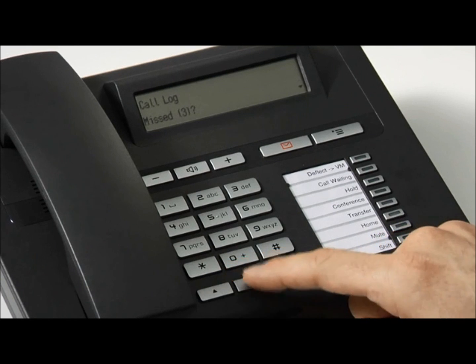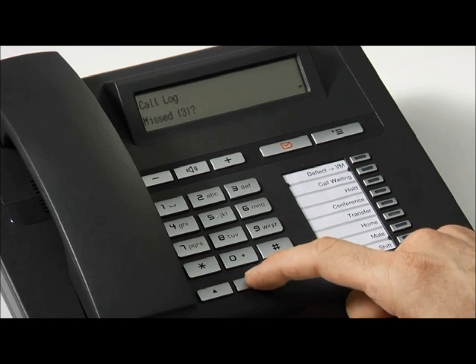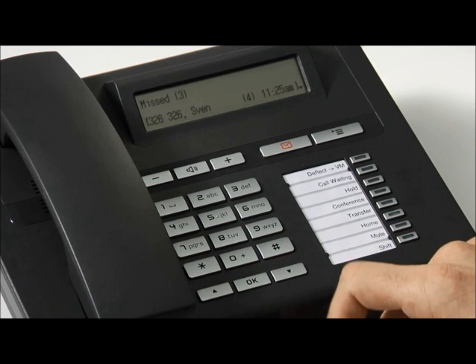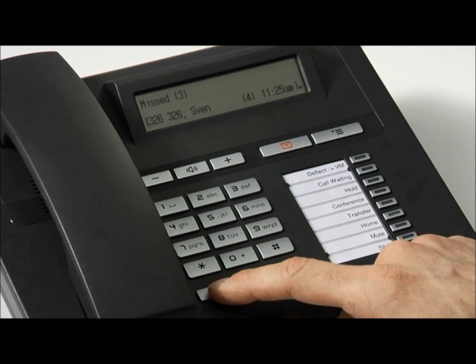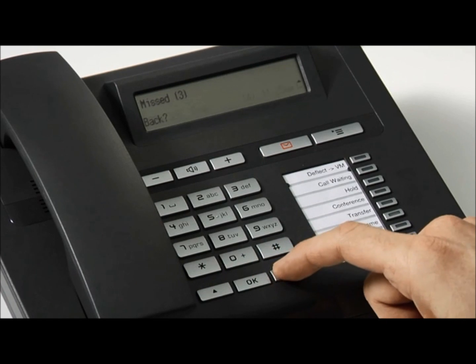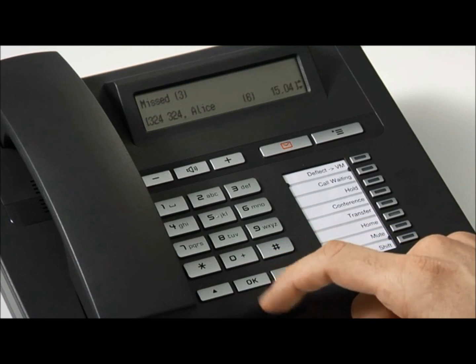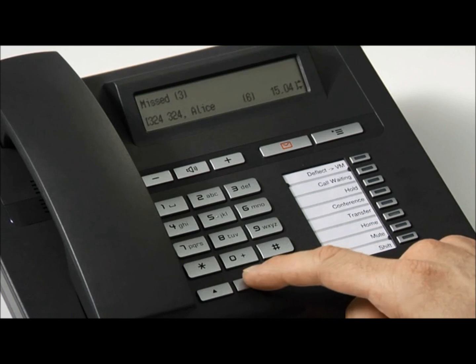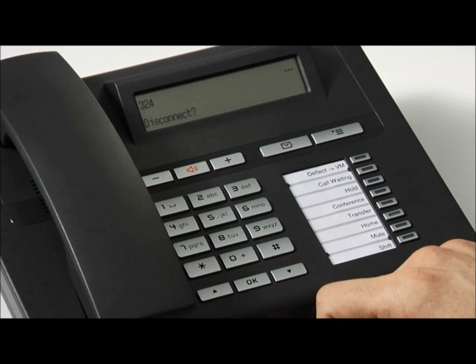In this case, I'm going to access the missed call log. So simply scroll over it and press OK. You can then see all the people who missed calls on your phone. In this case, I want to speak with Alice. So I scroll down to her name and press OK. I'm immediately put through to Alice.